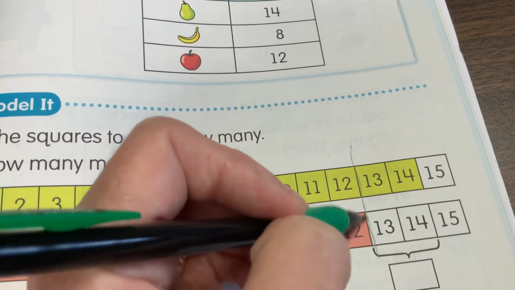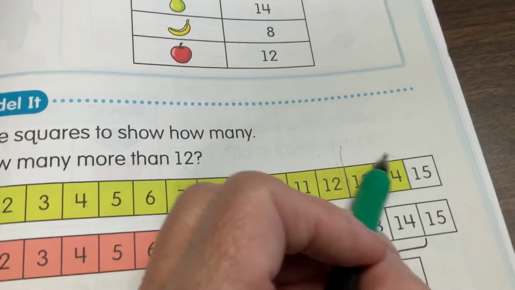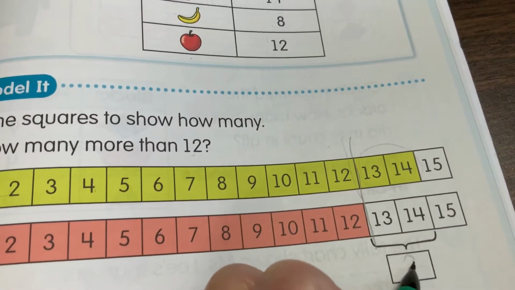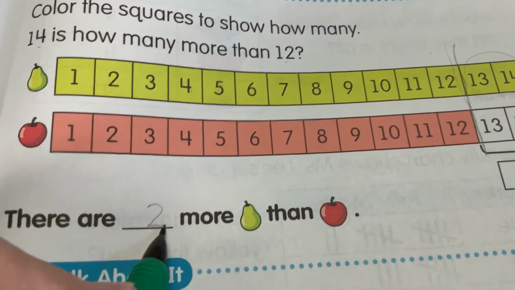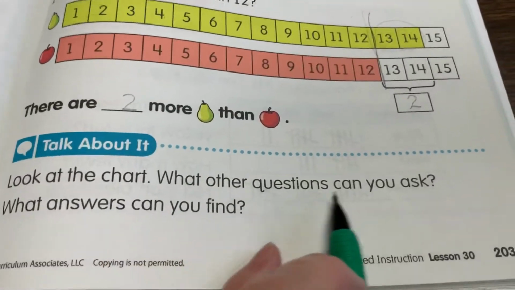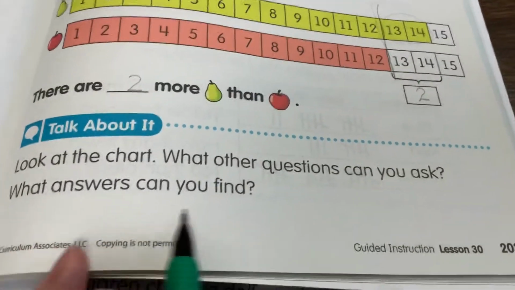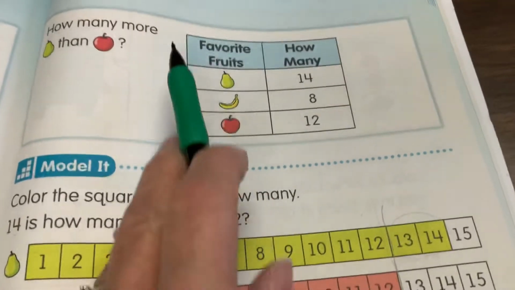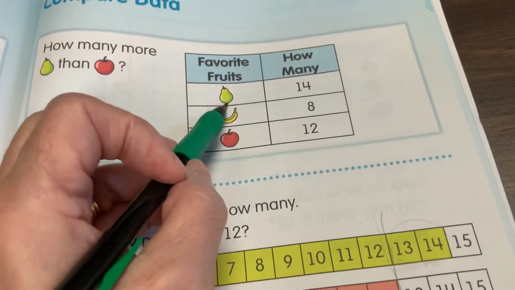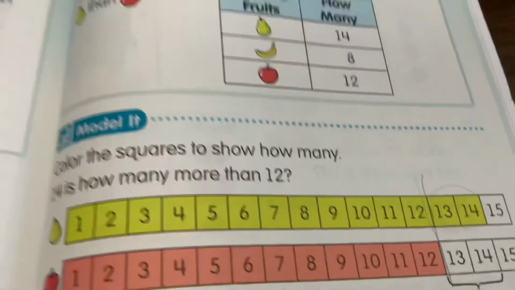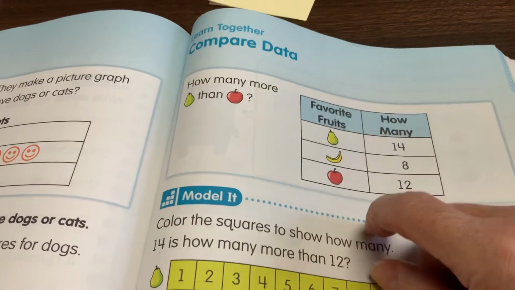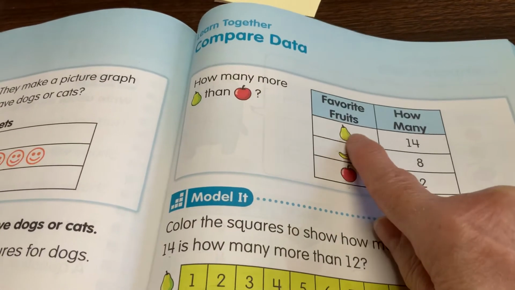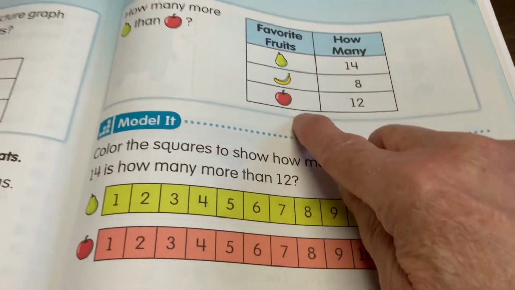This is where that ended. We match it up there. So how many more? How many are left? It is 2. 2 more. There are 2 more pears than apples. Then it says, look at the chart. What other questions can you ask? And what answers did you find? Well, I could ask how many more pears than bananas, or I could ask how many more apples than bananas. I could ask how many more pears than apples, which we already did.